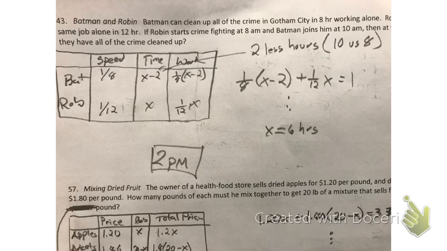Because 4 hours leads us to 12. So that makes you go the extra step. If you got the 6 hours on the test, you'd have 3.5 points. I need the 2 p.m. for the full 4 points. Okay? Other questions?